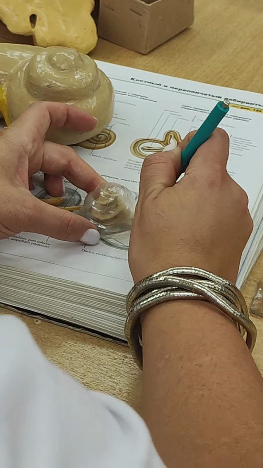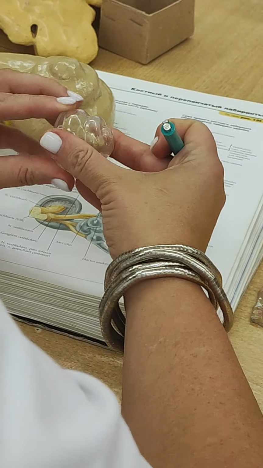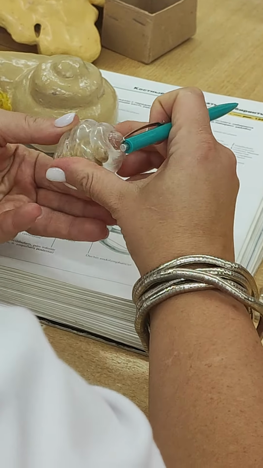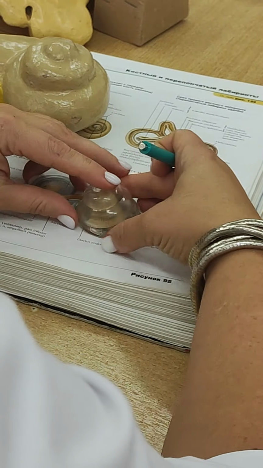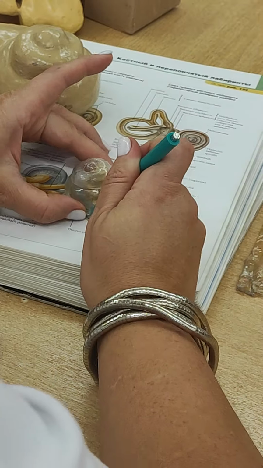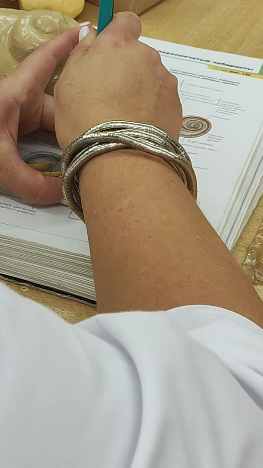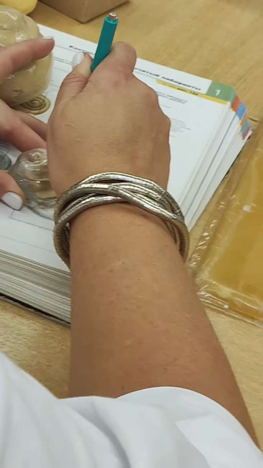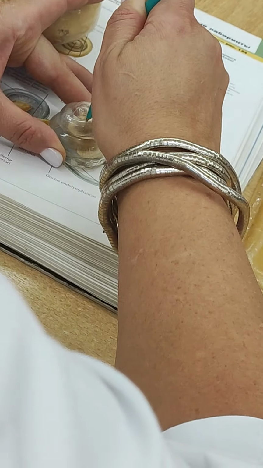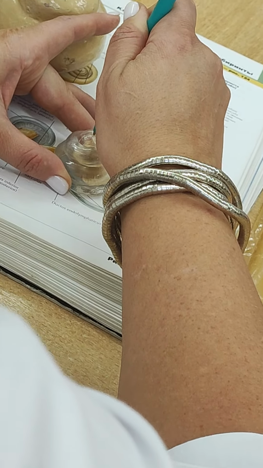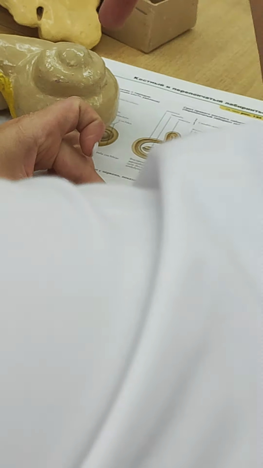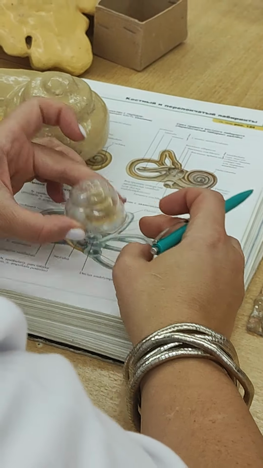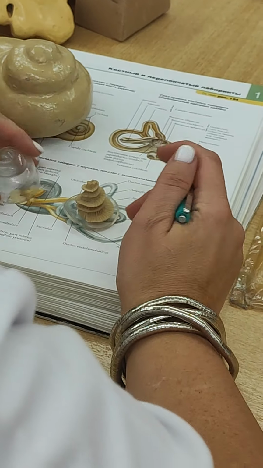Look, one, close it because it's a little bit shaped. So look, 1, 2.5. The 2.5 turns have this convex part.